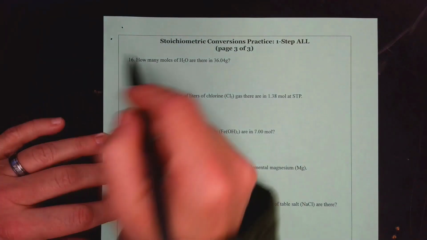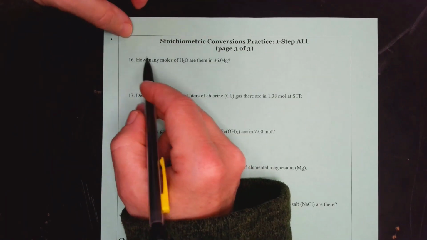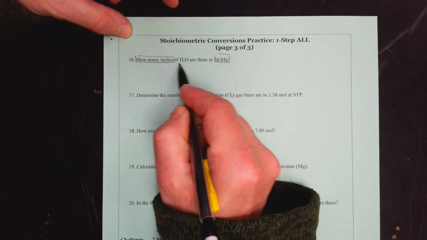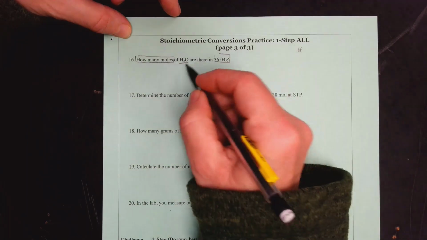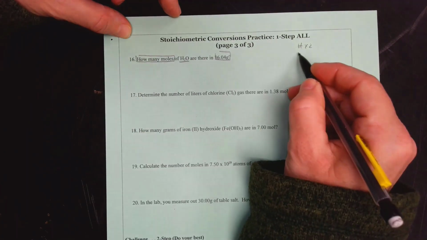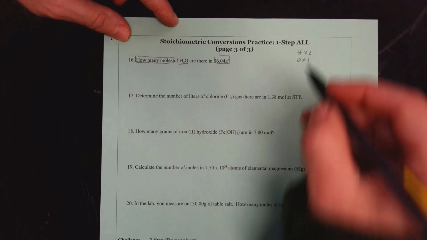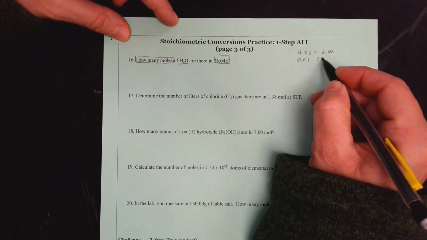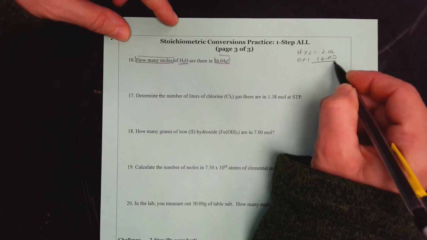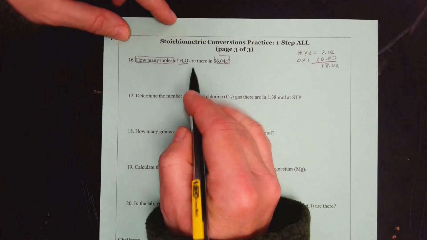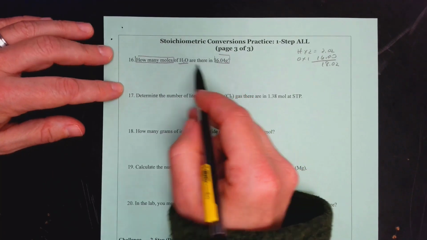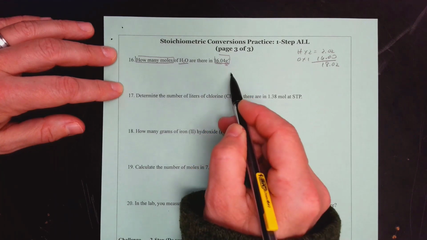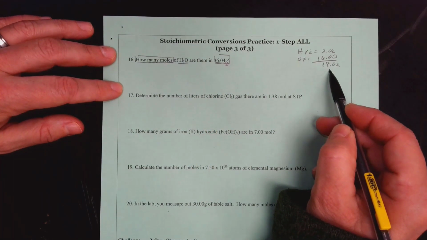So like 16 is going to be moles if we are given grams, which means that I need to take the time to figure out what's in this. I've got H times 2, I've got O times 1, so that's going to be 2.02, and 1 of oxygen is 16.00 for a total of 18.02. So just know that when you see moles, and if you see a quantity of mass, which means it has the unit of grams, you're going to have to go through that process right there.